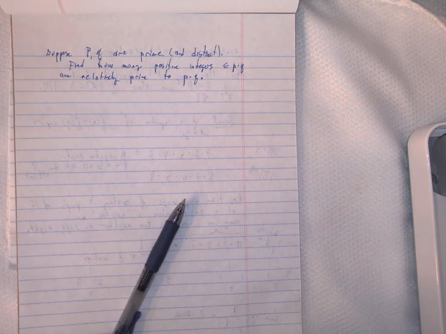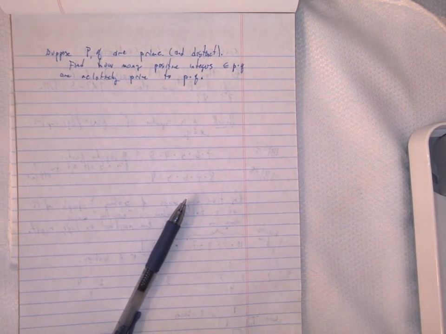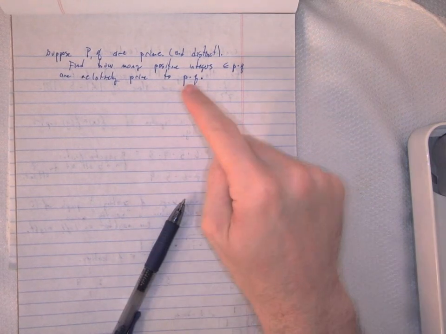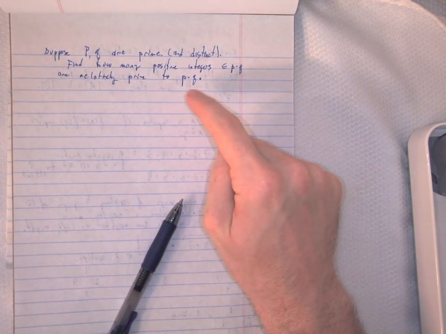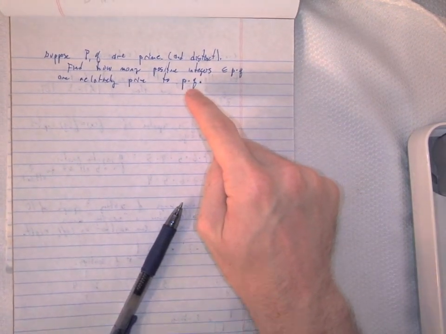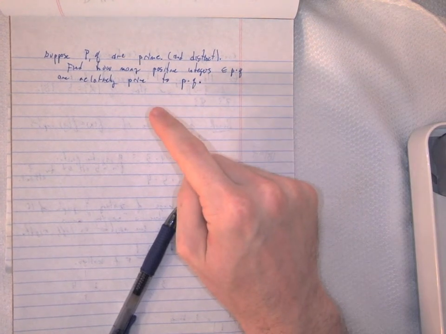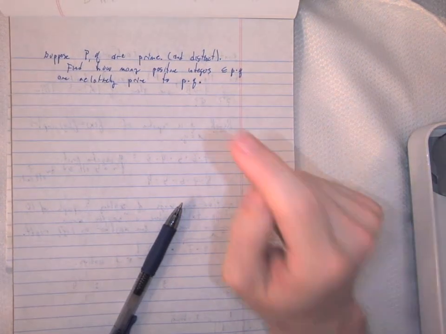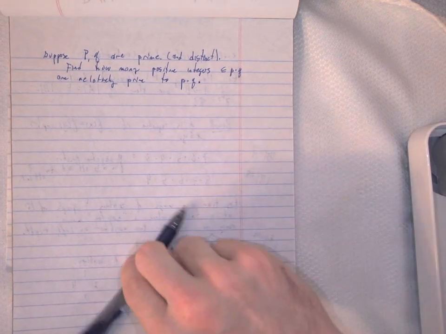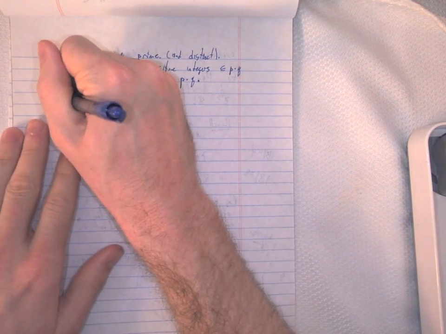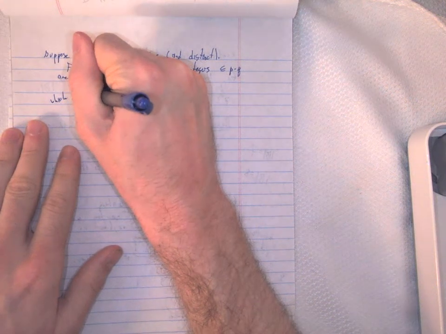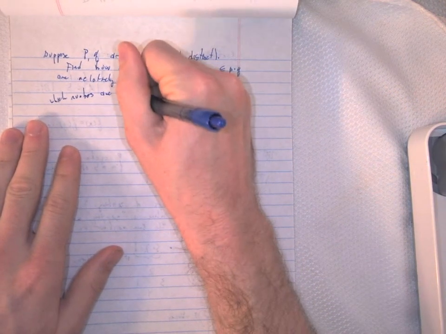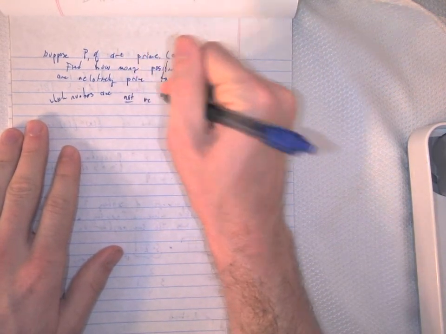So I am trying to find how many numbers are relatively prime to P times Q. Sometimes it's easier to count how many integers are relatively prime, but in this case, I think it's going to be easier to count the numbers which are not relatively prime.